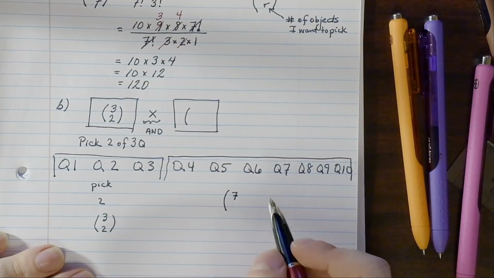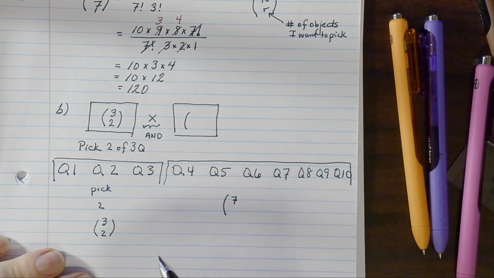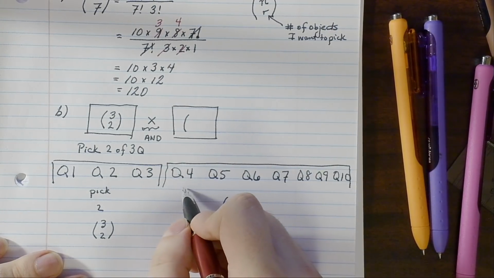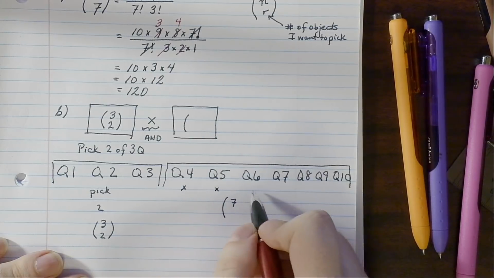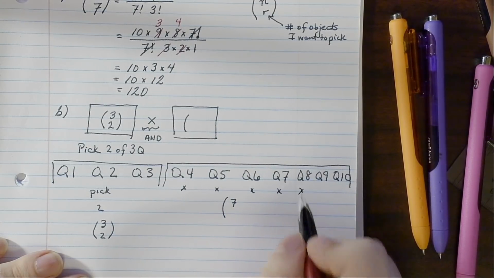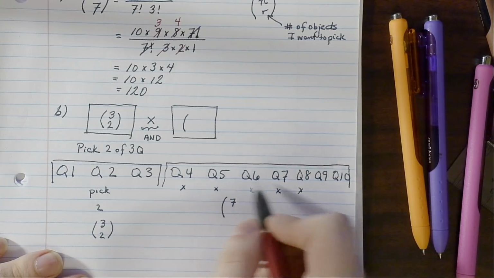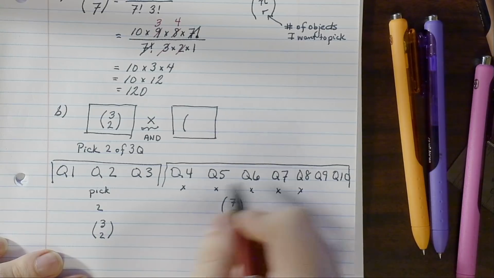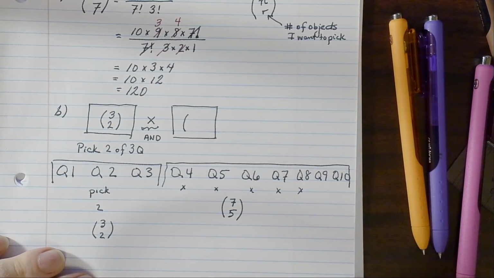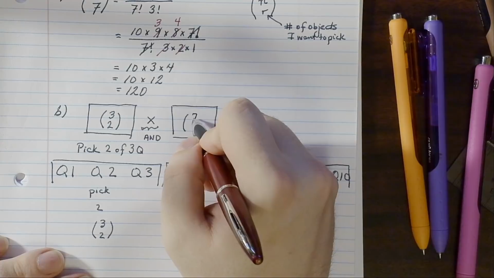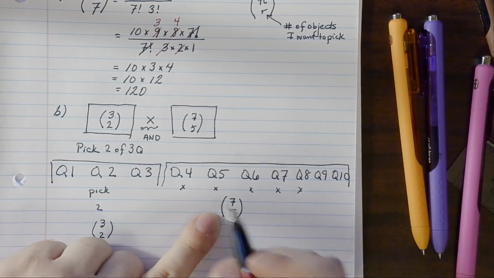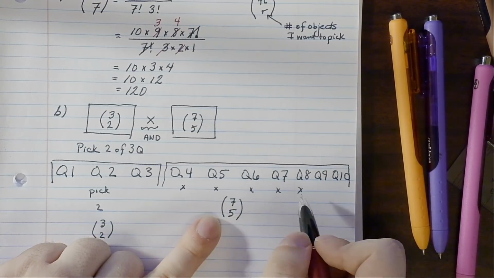And from those, I still have 7 questions in total that I need to pick. So I picked 2 already. Then I need to pick another, say 3, 4, 5, 6, 7. So the number of choices I need to make is 1, 2, 3, 4, 5. Now, I don't have to pick those ones exactly, it's just an example, but I have 7 choose 5, because I have 7 remaining questions and I have to pick 5 of them.